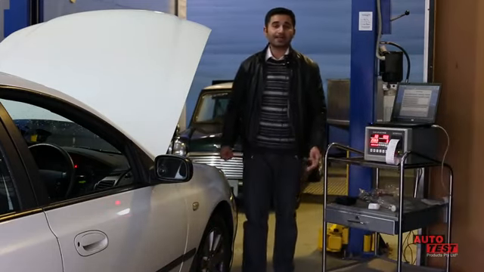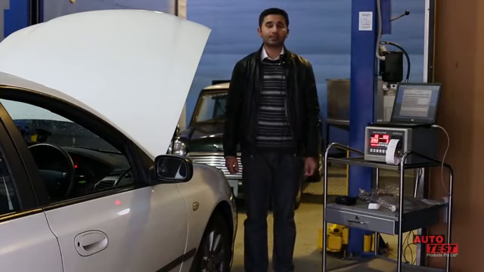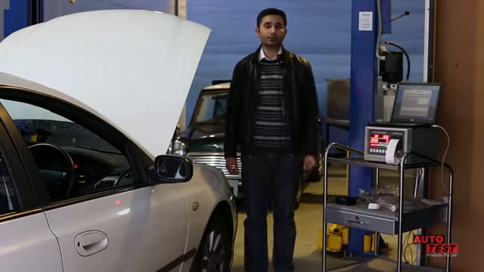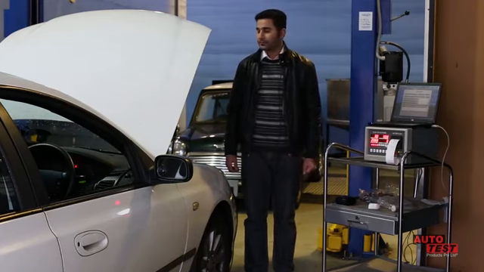So that's it for now. This was a basic smoke test that we just showed you using the AutoGas Analyzer and AutoTest opacity meter. Thank you very much.